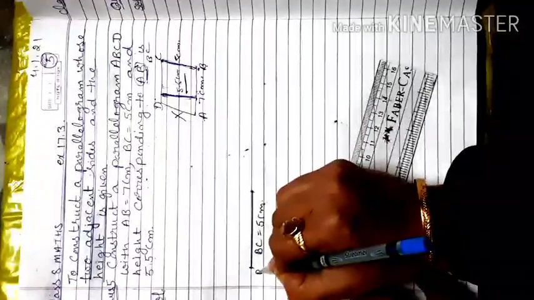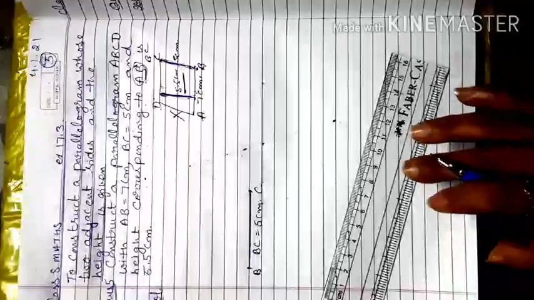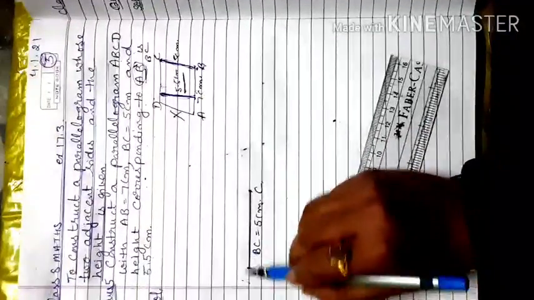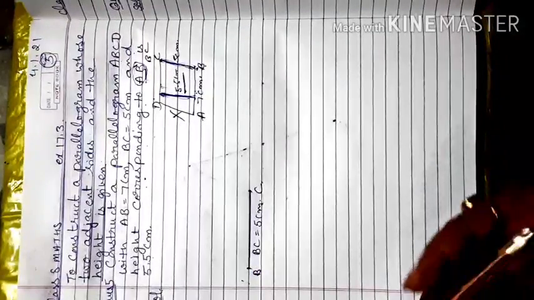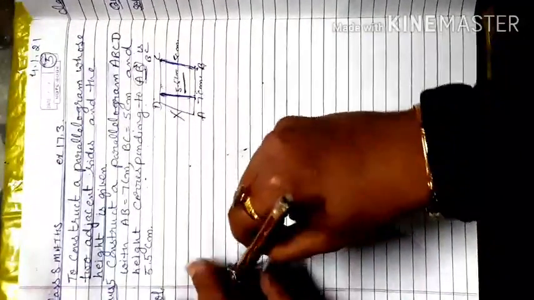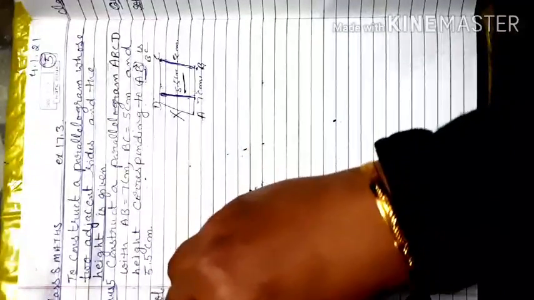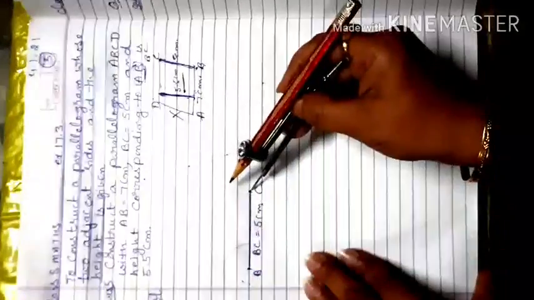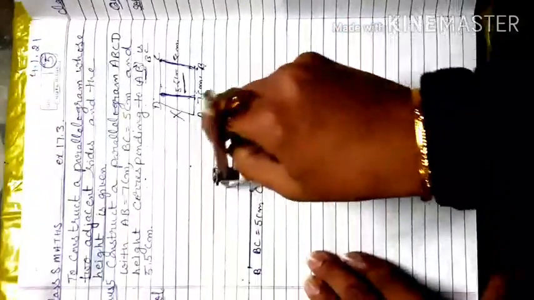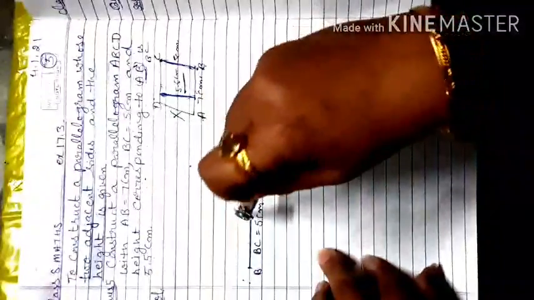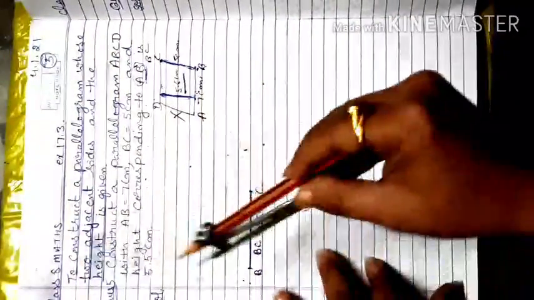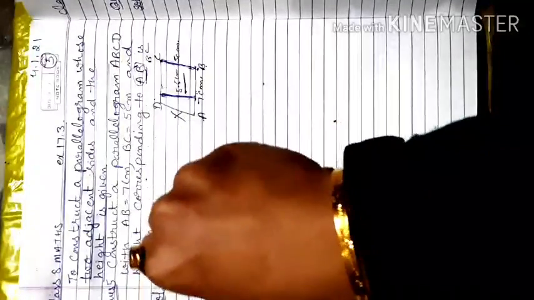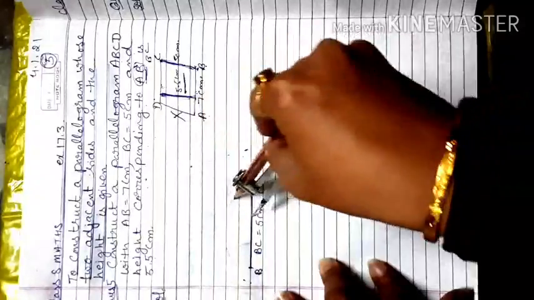Now first I will make a 90-degree angle on these two vertices B and C. Consider B as a center, draw a semicircle and mark 90-degree on the semicircle this way. I will draw the 90-degree angle on both the points B and C.